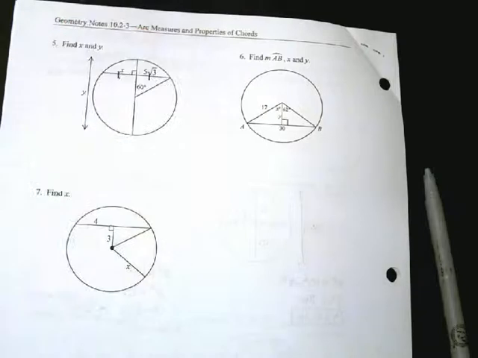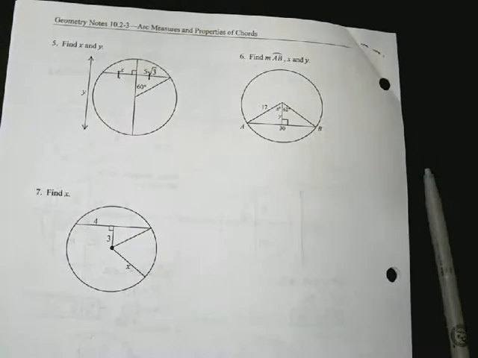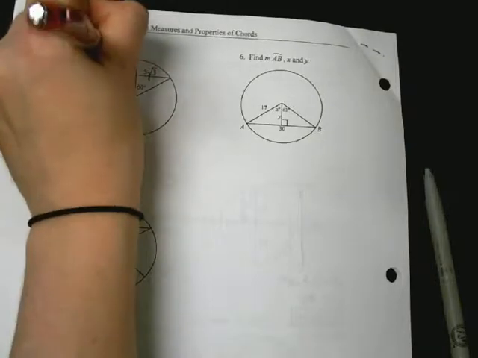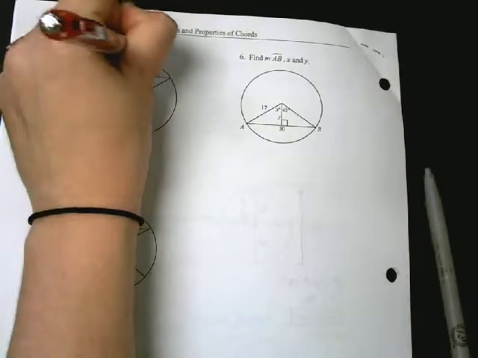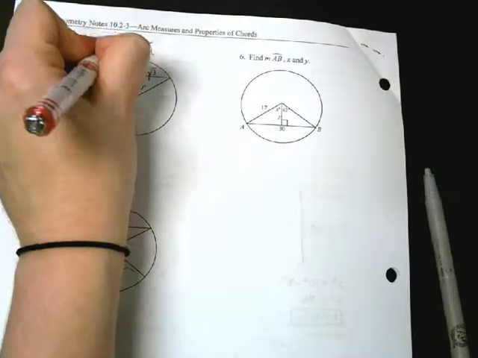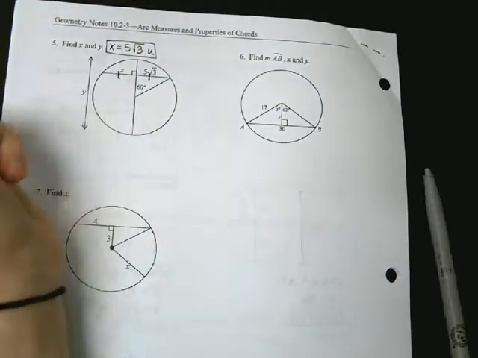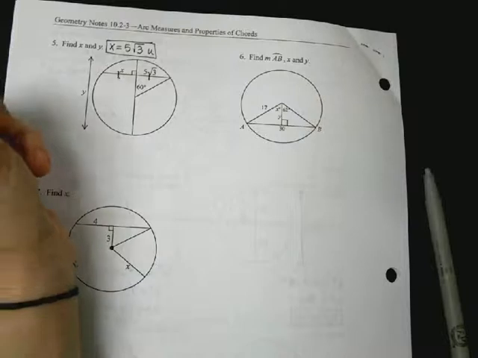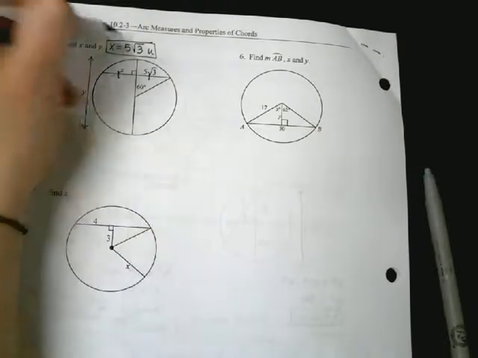So I can say x is going to be equal to 5 square root of 3 units. That one was pretty quick. But I still need more information to find y. I need to find this piece right here, this piece right here, and this bottom piece right here.